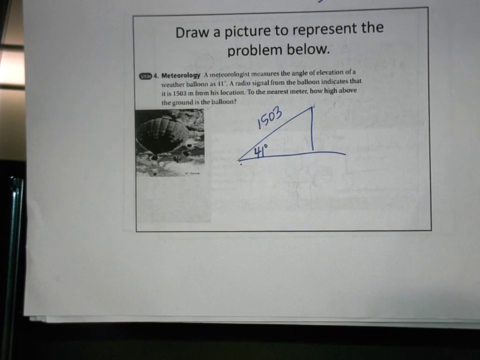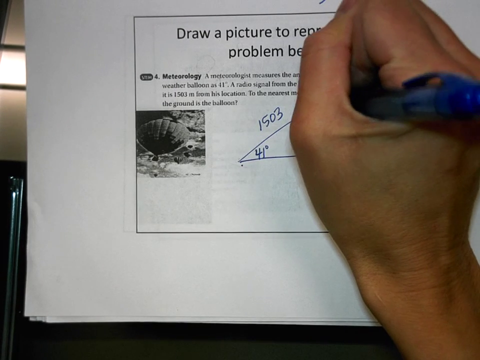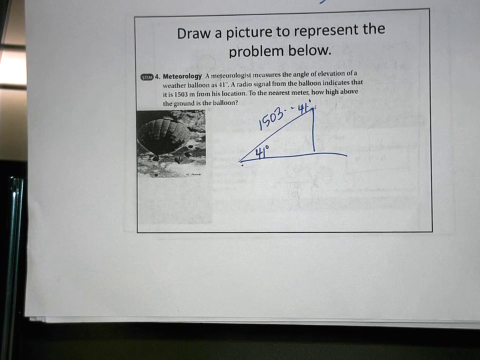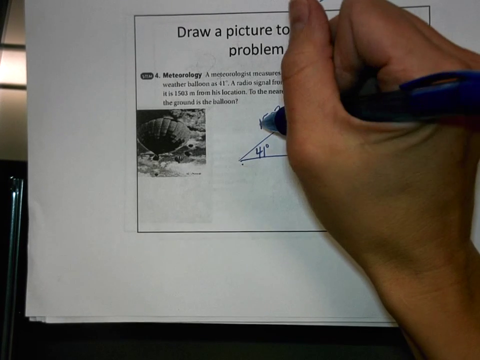I think it would be on the ground because the balloon is that distance from his location. No, it's not. So you think it's the person in the balloon. Either way, it's going to look like this. What number are you thinking that I have wrong? I think the 1503 goes on, like, one of these. No. So, no, the 1503 goes right here.